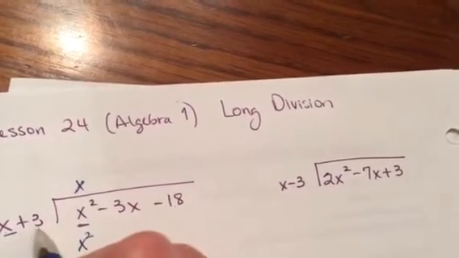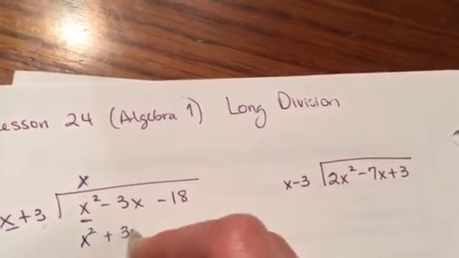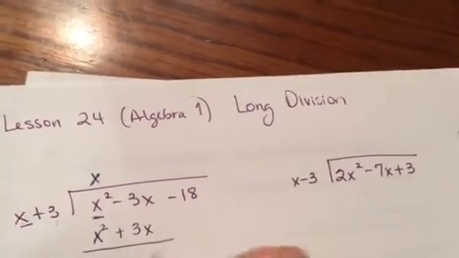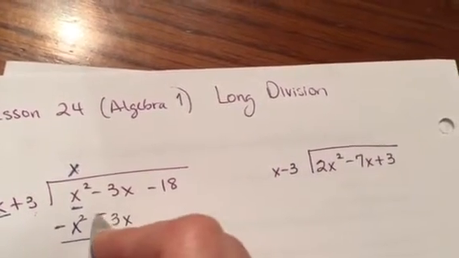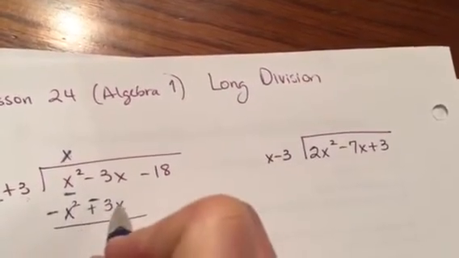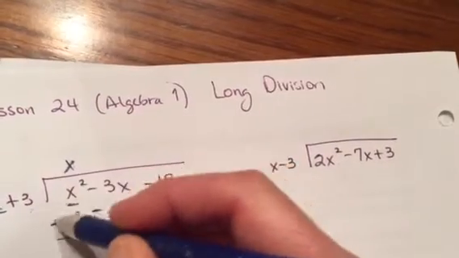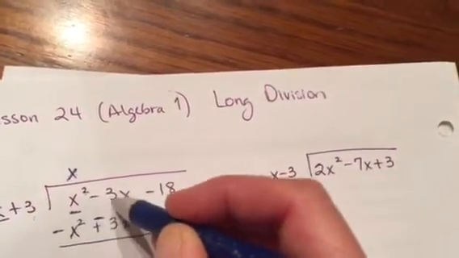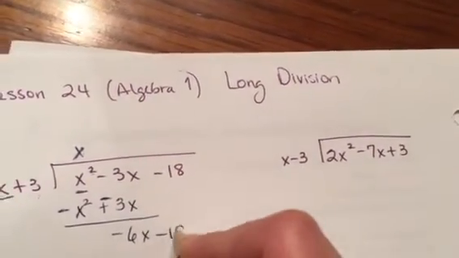And then there is a 3 here, so you don't want to ignore it. x times 3 is 3x. In fact, it's a positive 3x. Then you subtract, but you don't just subtract the first term, you subtract the second term, so make sure you're changing all your signs. Then add up and down. This first term should cancel. Look, x squared minus x squared, it's gone. Negative 3x minus 3x is negative 6x, and then bring down your next term.